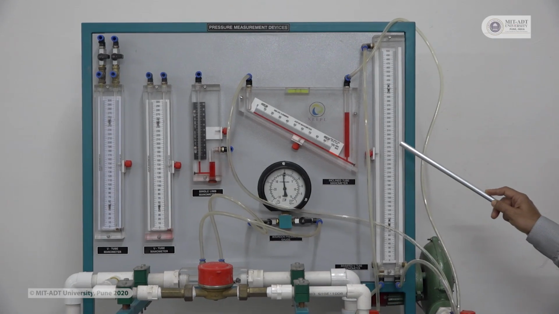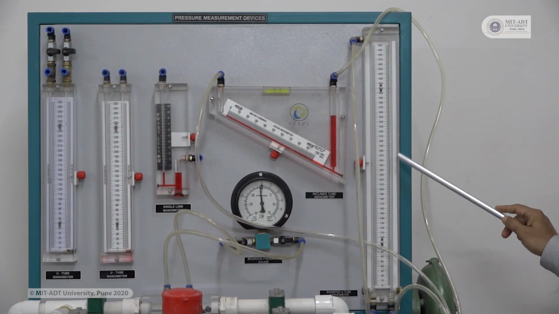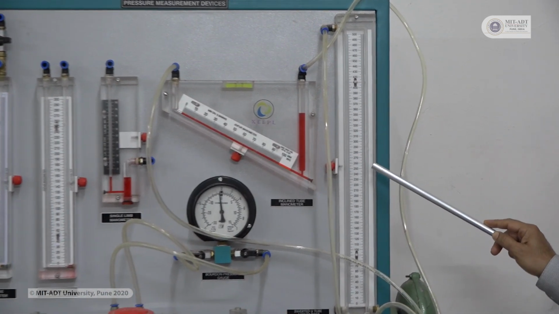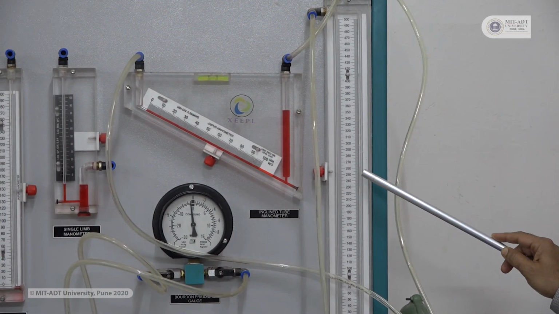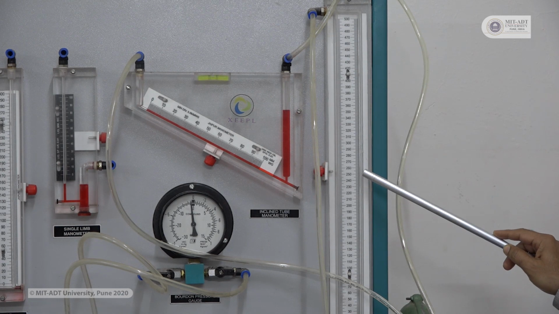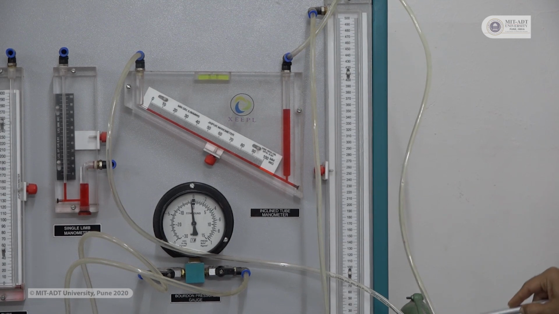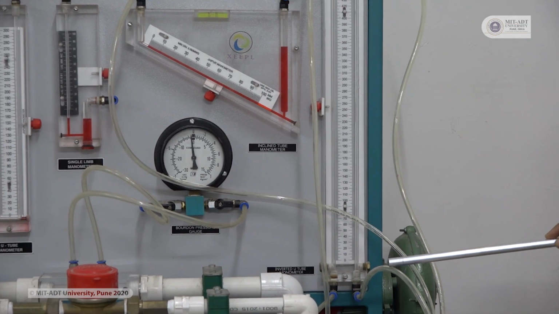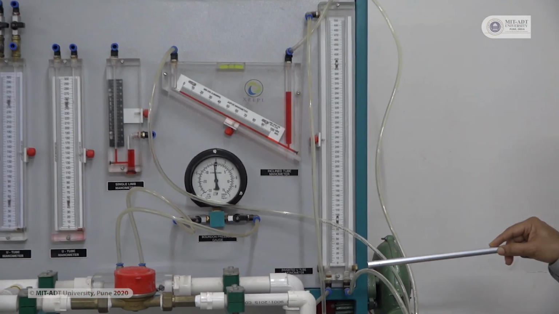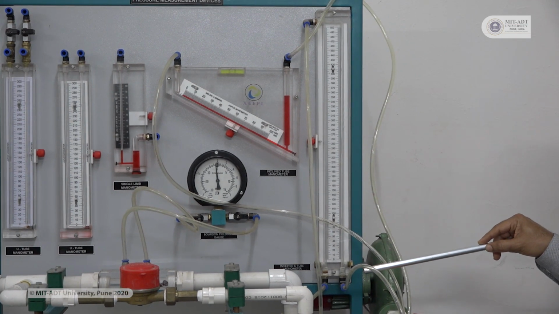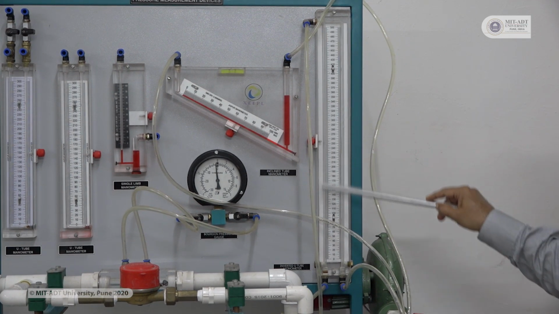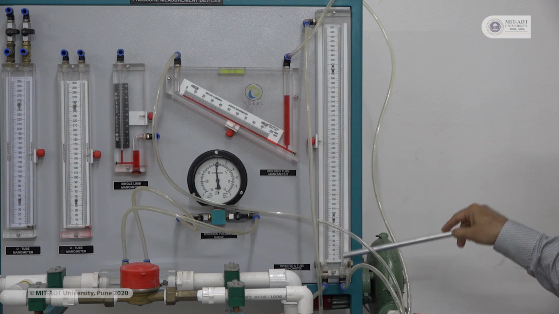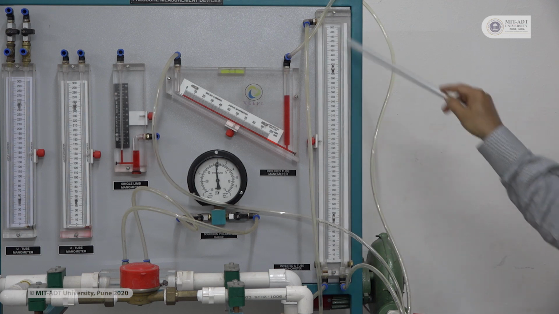This is another type of manometer, the inverted U-tube manometer. This manometer is used for measurement of very small pressure differences. The pressure tappings are connected to the locations across which we require the pressure difference, which is comparatively small. In this case, the fluid is generally present here, and above that air is present.